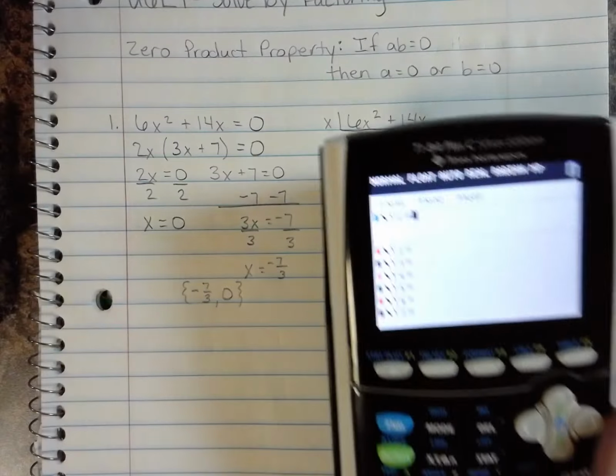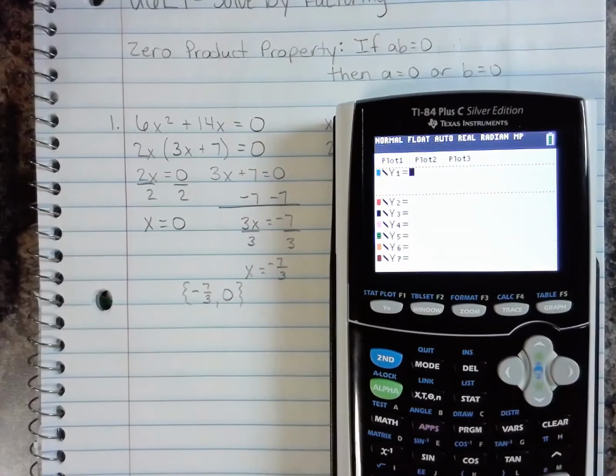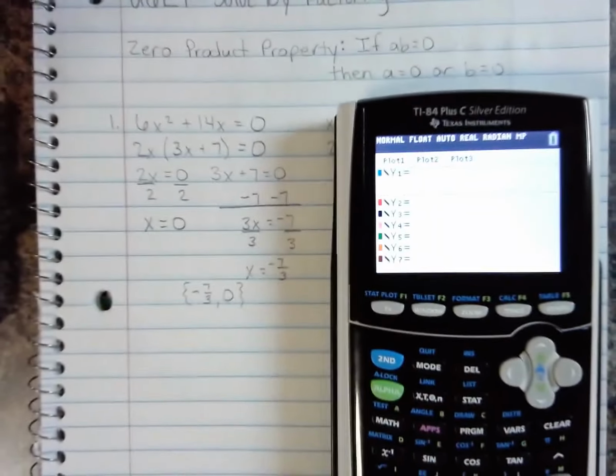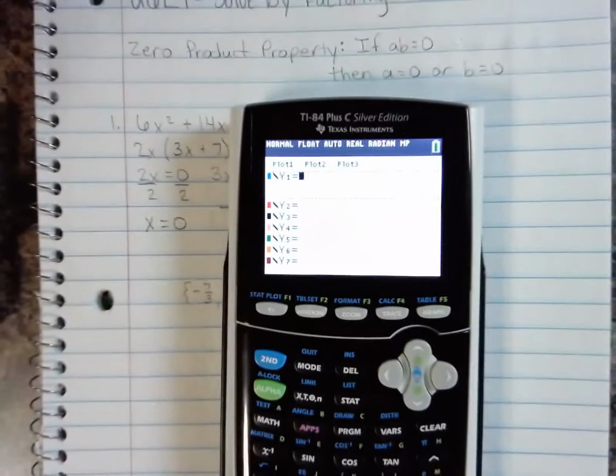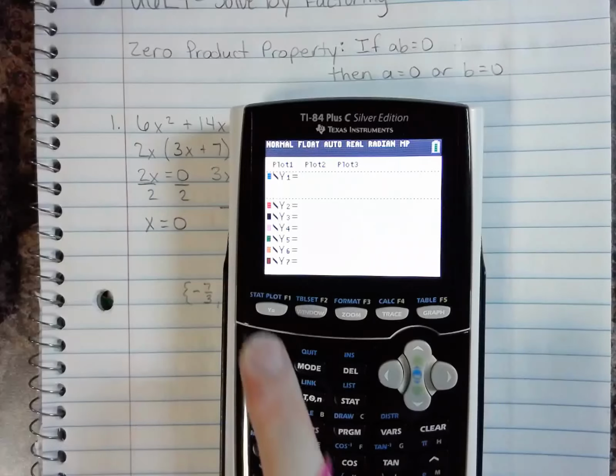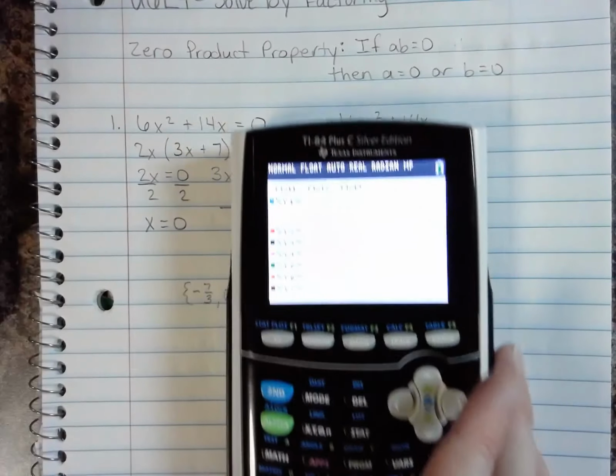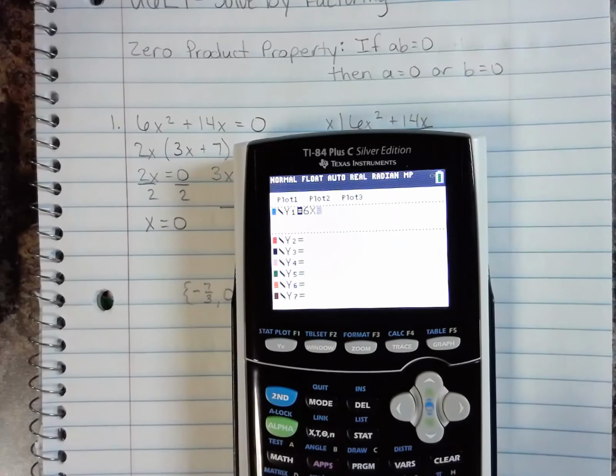In the graphing calculator, go to your y equals menu. In the y equals menu, type in your function, 6x squared plus 14x.